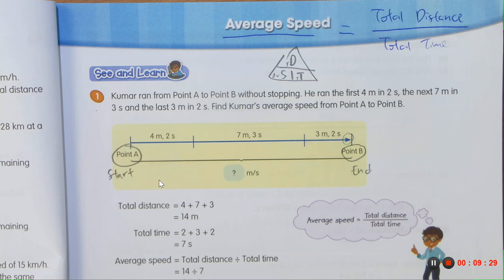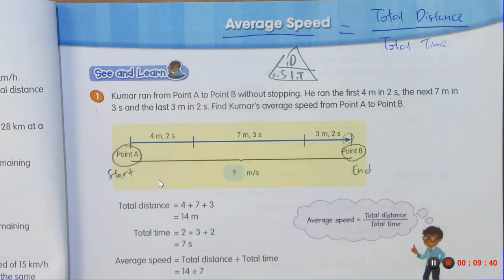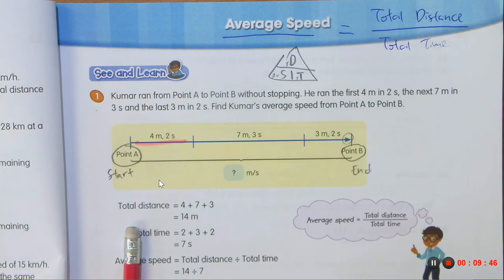Okay, so looking at this, how many parts does this journey have? 3. Okay, how do you know? From these lines, right? And what we always talk about in looking at this is that count the spaces, not the lines. So there are 3 spaces here. So there are 3 parts of the entire journey.